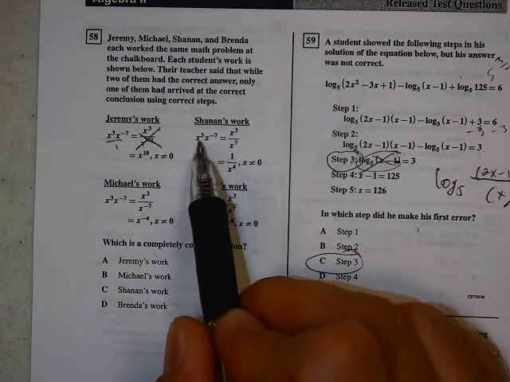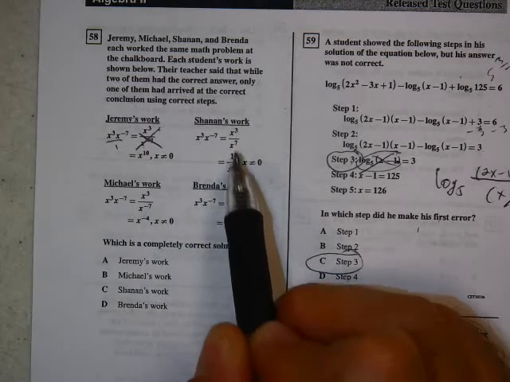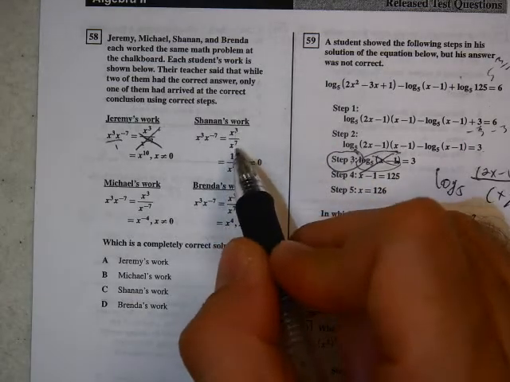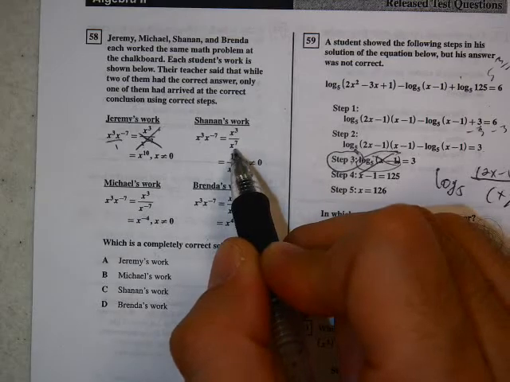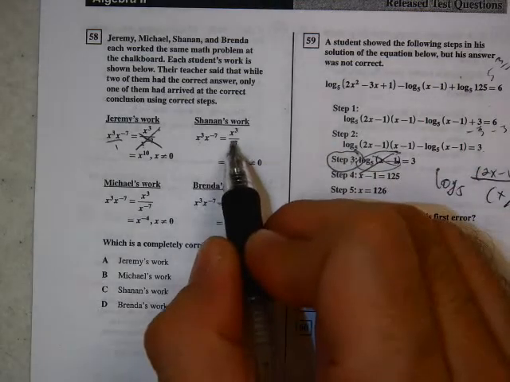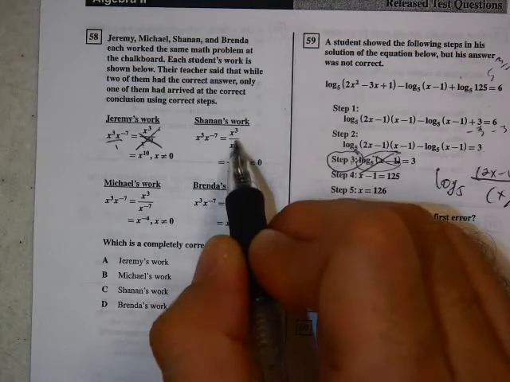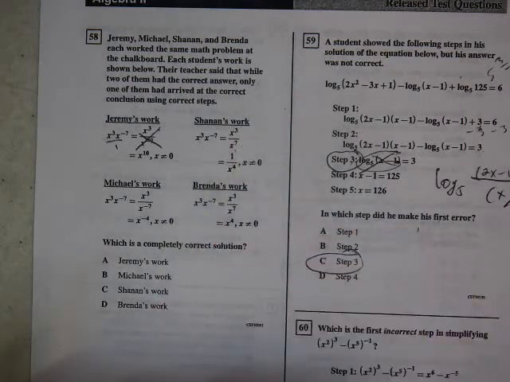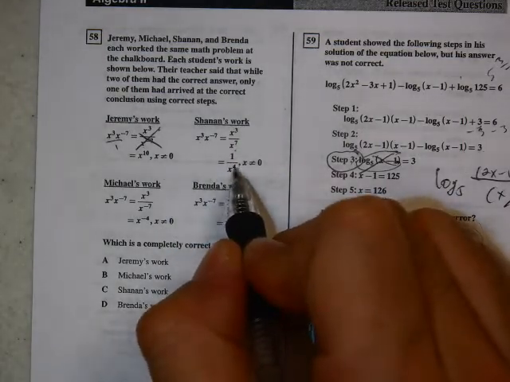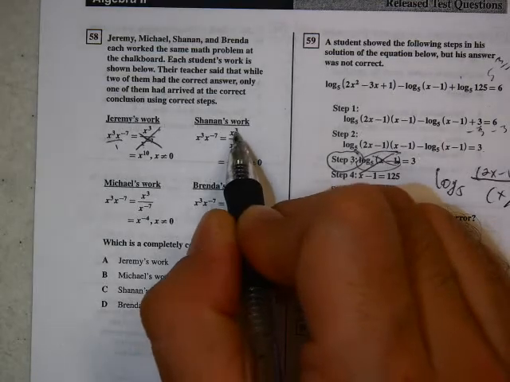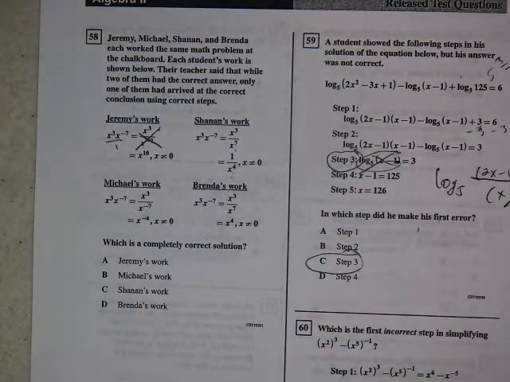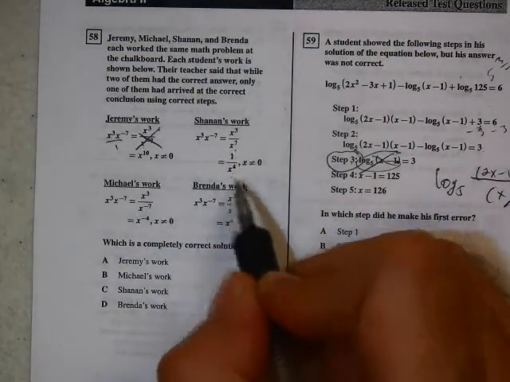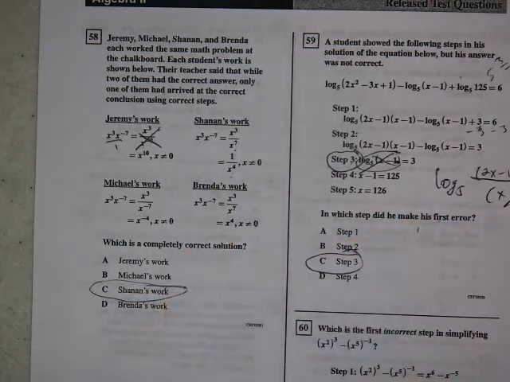So look at Shannon's work. Now it's the same idea. They put x to the 7th on the bottom. That did work out nicely. So x to the 3rd stayed on top. X to the 7th on the bottom became positive. That is correct. And then when they simplified this, they've got 7 minus 3 is 4. When you're subtracting exponents with a fraction, the x to the 4 stayed on the bottom because you have 7 x's on the bottom, only 3 on top. You're going to keep them where you have more of them. So that is correct. Shannon is actually right, which means our answer is going to be C.